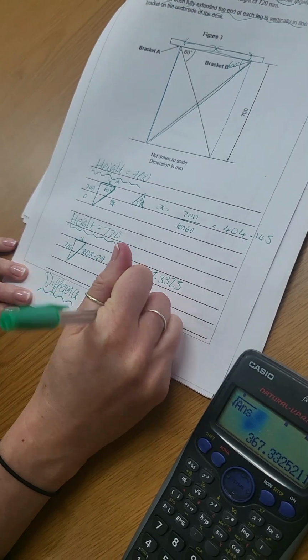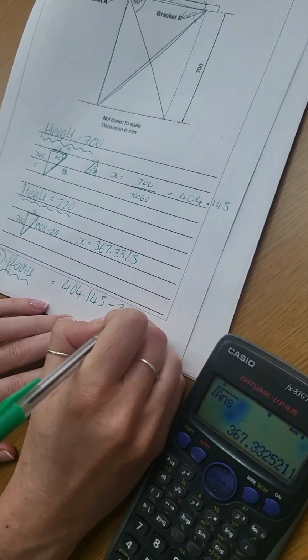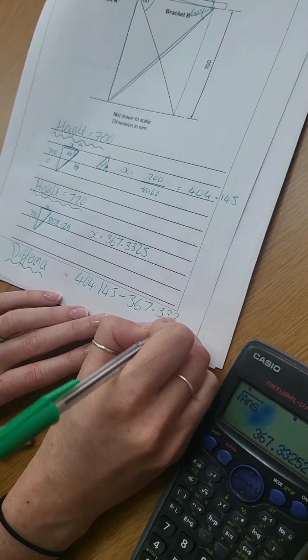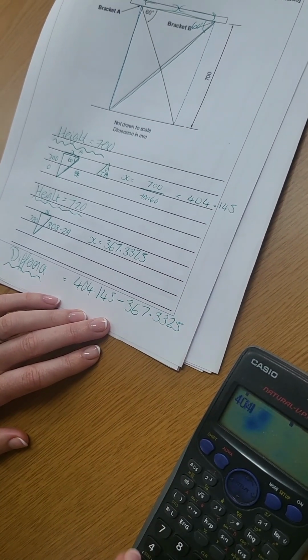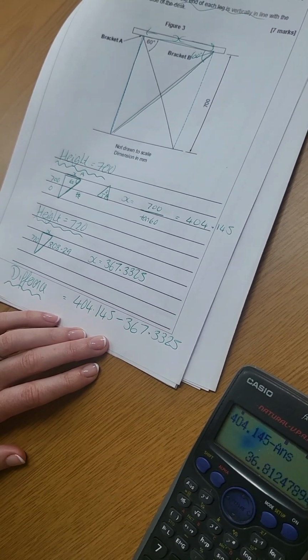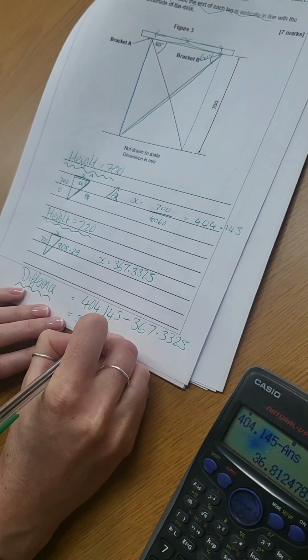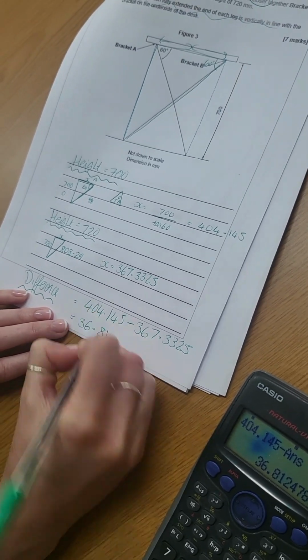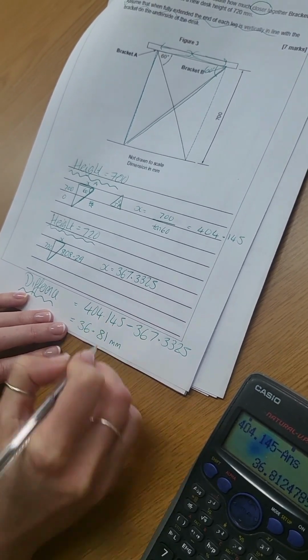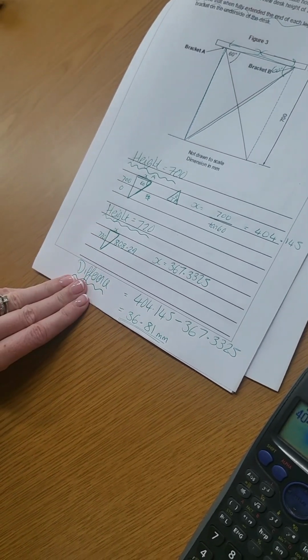So we've got 404.145. Let's just make sure we use all the decimals just in case we go wrong with any rounding. So 404.145. Take away the previous answer, and I get a difference of 36.812. I'll leave it as that, millimetres, not centimetres. Well done, madam. That's better.